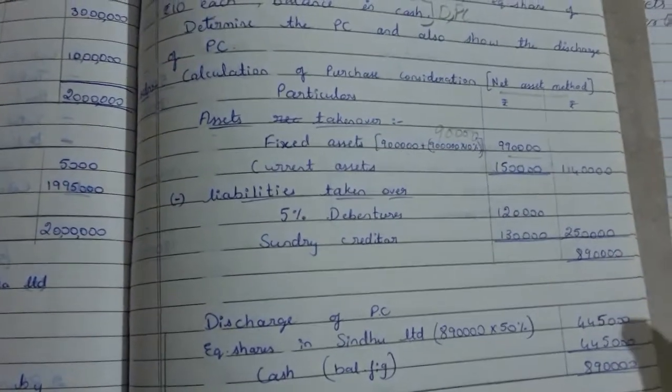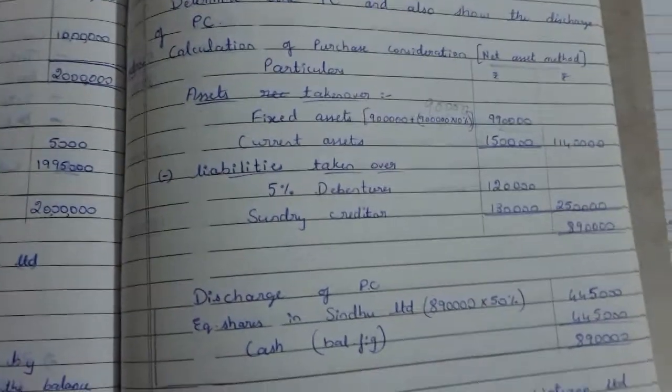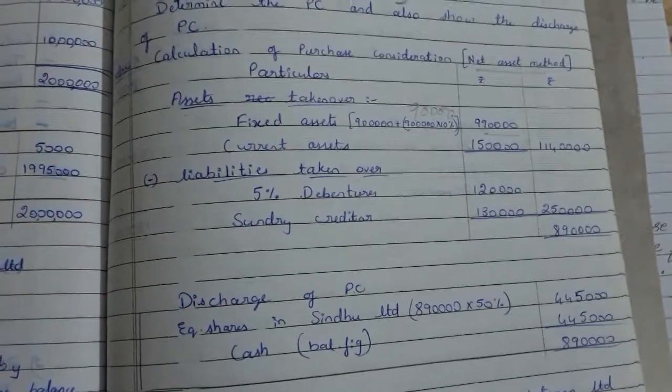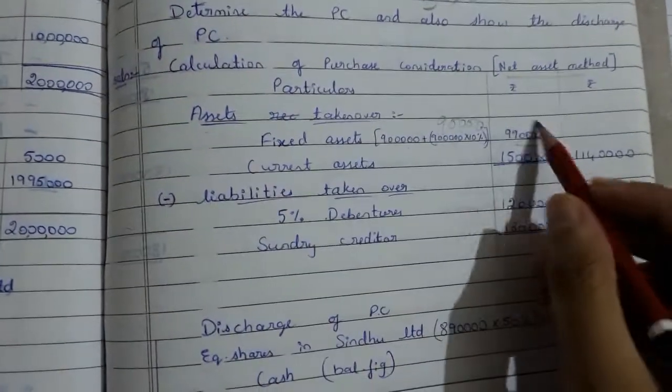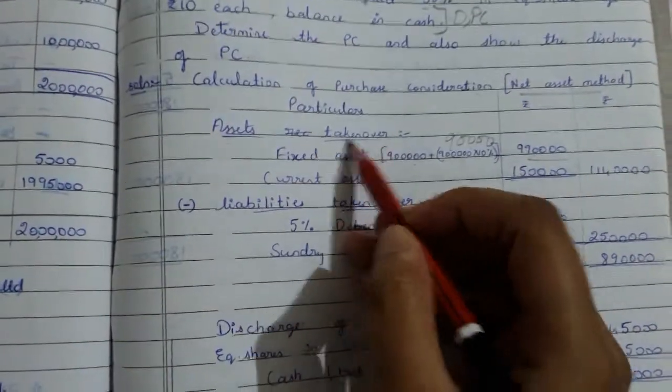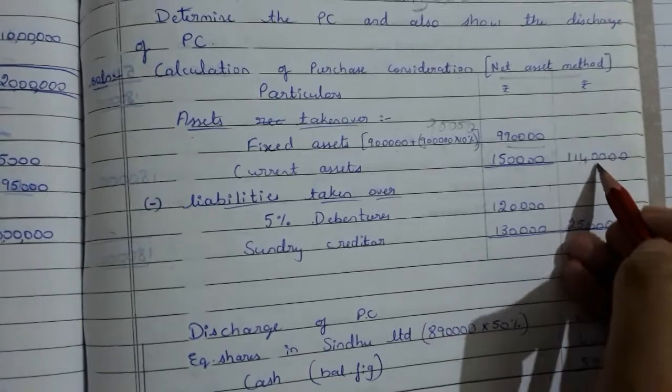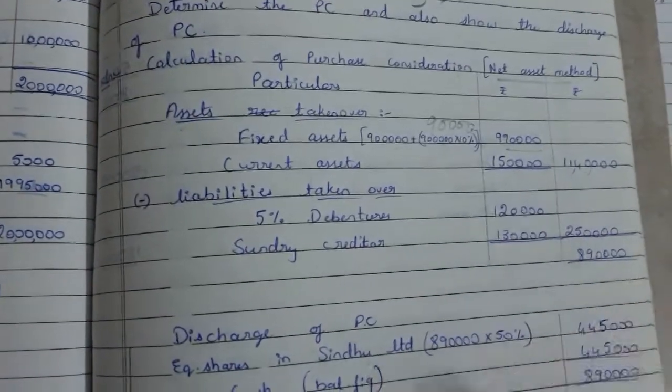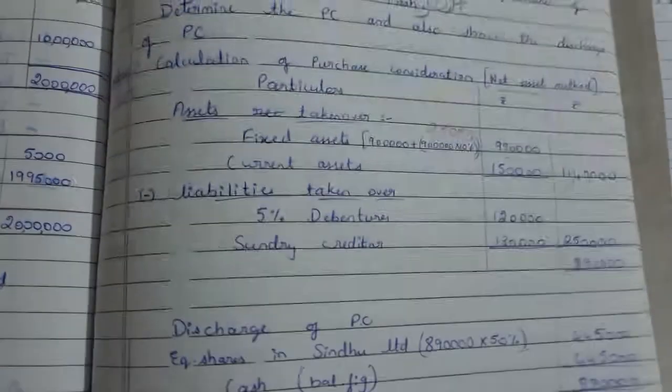Whatever the market value has been given, whatever adjustments have been given, only those need to be taken. Okay. So next, when we add both, the total assets taken over is 11,40,000. So now let's take off the liabilities taken over.